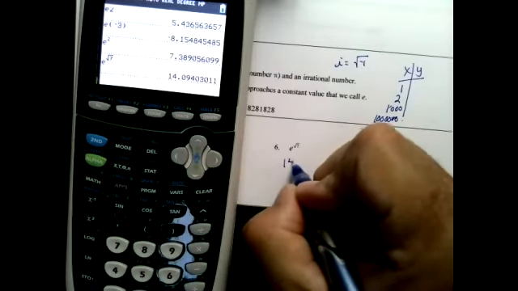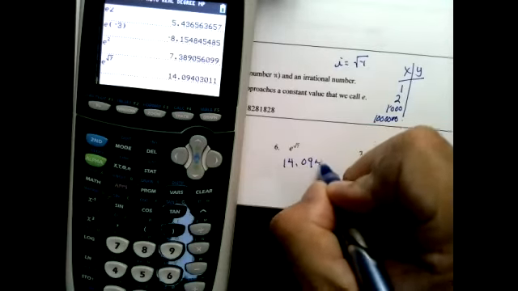So I'm going to hit second x squared. That gives me the square root, and there's 7. 14.094. Does that help, Radiga? I think she said yes.